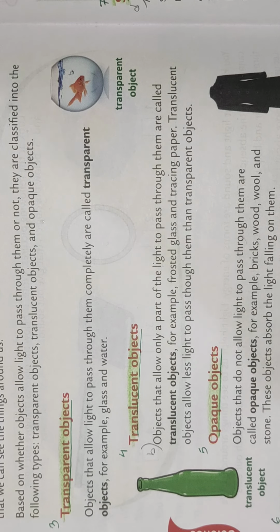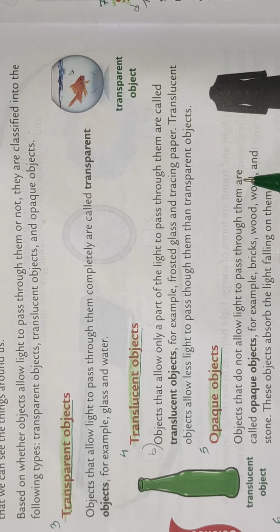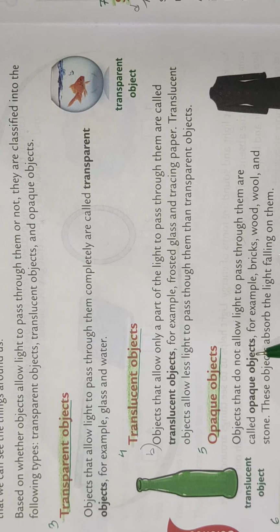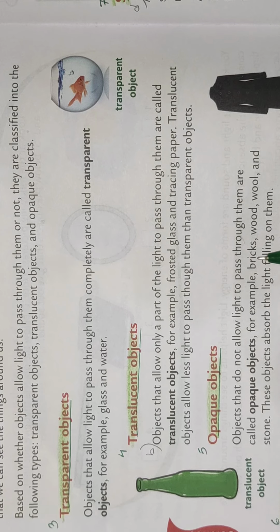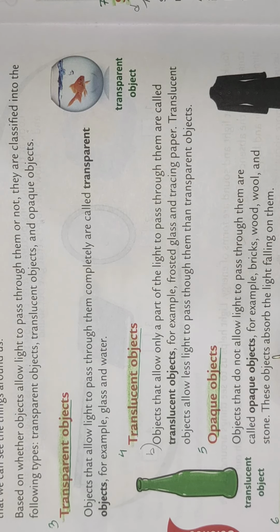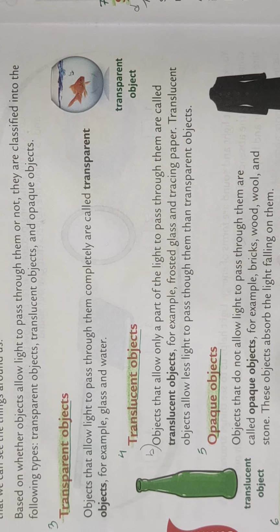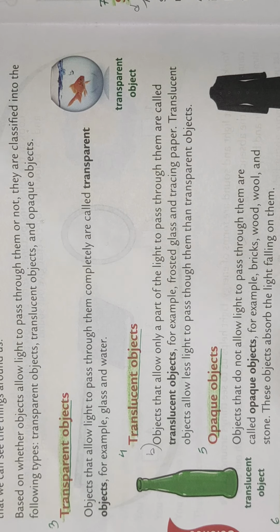And the last one is opaque objects. Objects that do not allow light to pass through them are called opaque objects. For example, bricks, wood, wool, and stone. These objects absorb the light falling on them. And if you shine a torchlight through these opaque objects, the light will not pass through them. The light will be stopped by the objects.